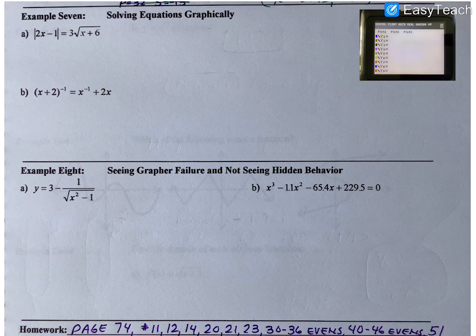Pre-calculus. We are going to look at example 7, and we are going to solve some of these equations graphically. You will notice it does say graphically, and it is graphically that you're going to be using on problems in the 40s and 51 in homework. And the idea is there's no algebra here, we're using the calculator.